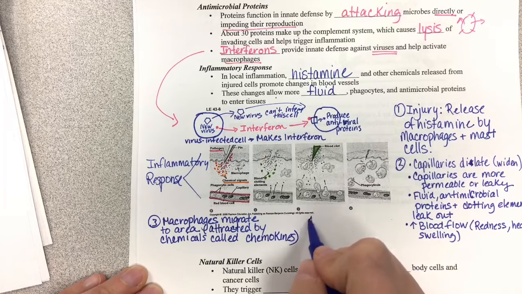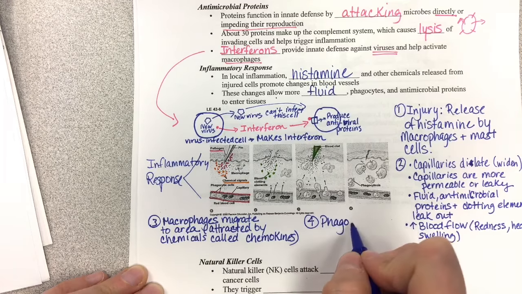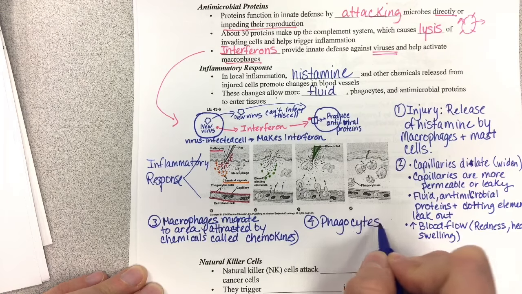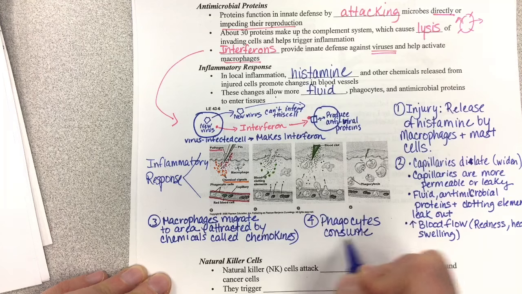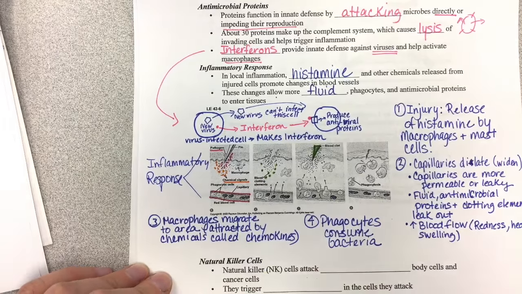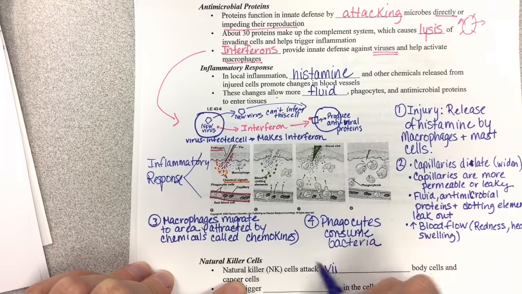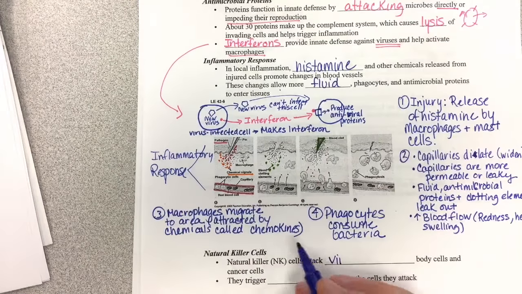And then lastly, step 4, we have the phagocytes consuming the bacteria. Remember, macrophages are examples of that. They consume the bacteria and prevent infection. And so this is the inflammatory response. All right, so let's look at natural killer cells next, that's the inflammatory response.